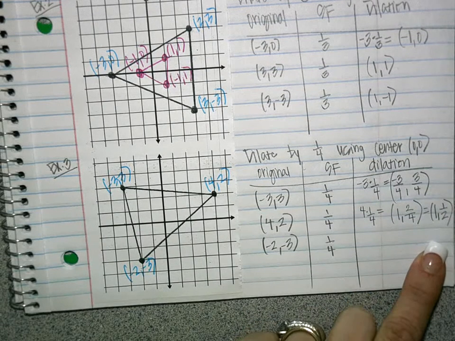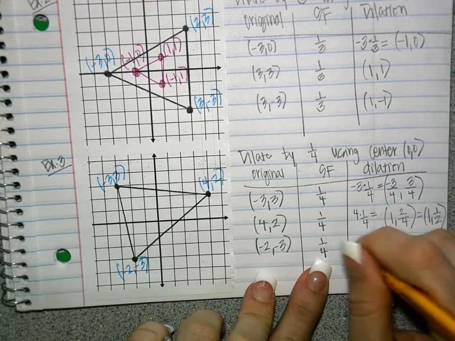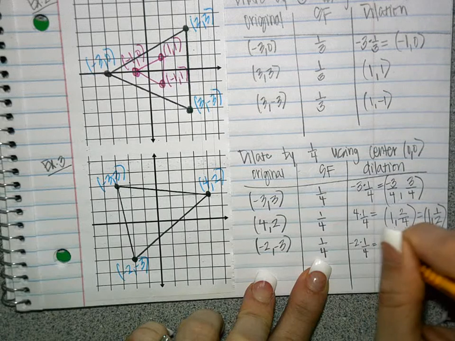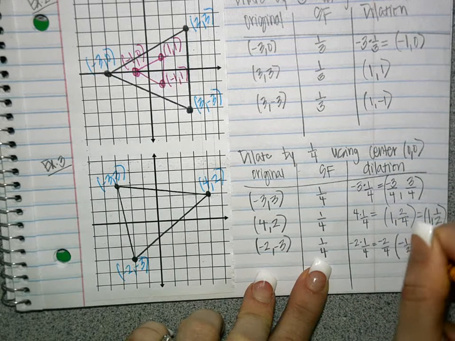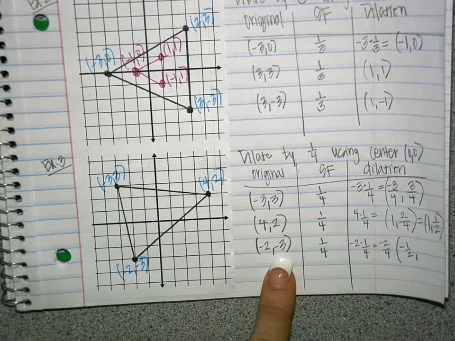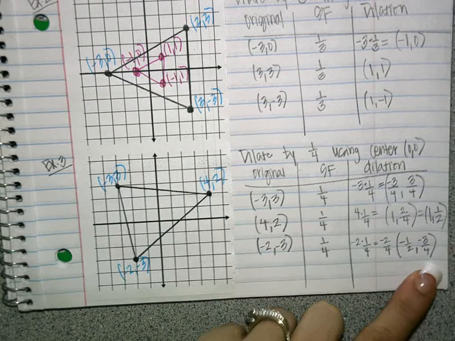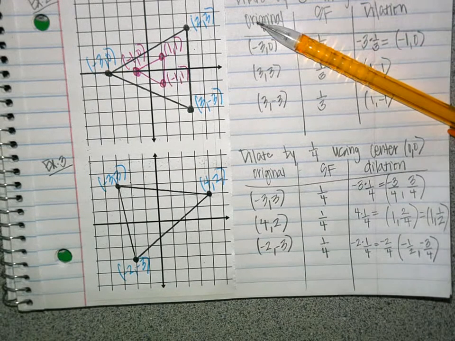You do want to reduce that. And then the last one, negative 2 times 1/4 would give you what? Negative 2/4, which you would reduce to be negative 1/2, comma, negative 3 times 1/4, negative 3/4. Okay, the part that people usually find difficult is the plotting of these.